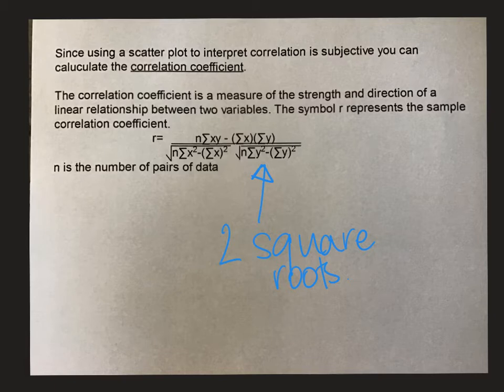So these are 2 different square roots being multiplied together. As you put that in your calculator, be mindful of that so that you don't end up with a wrong value.